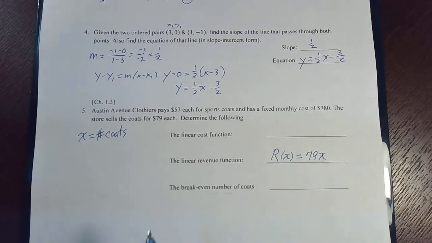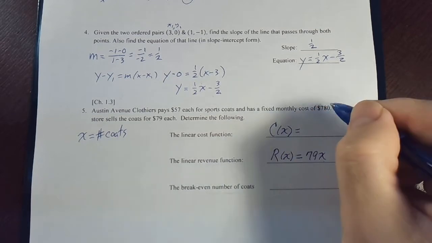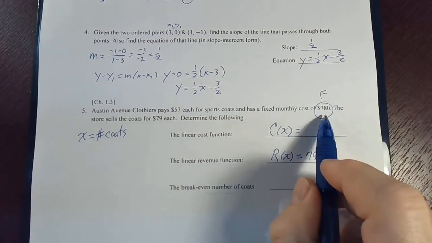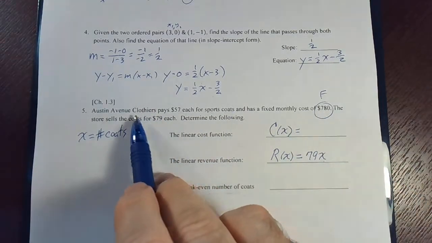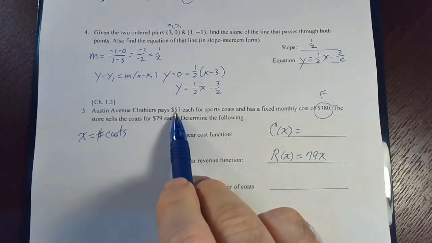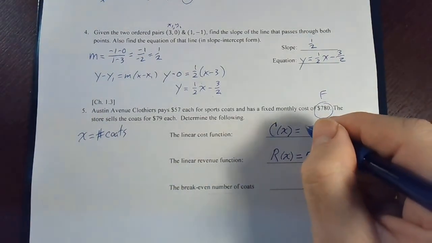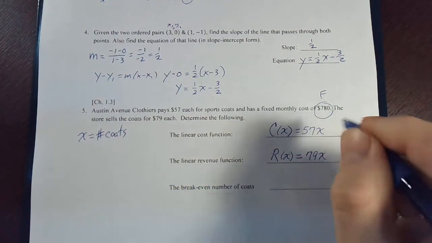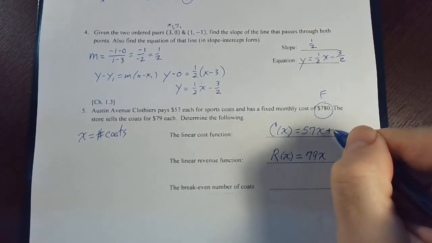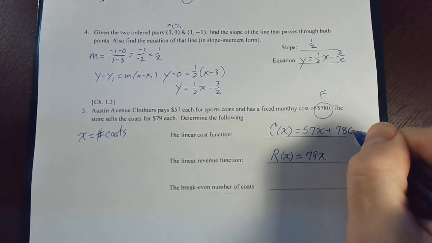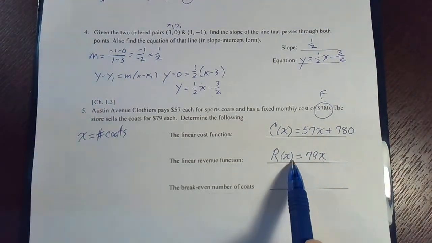The cost function, that's the money going out. Well, here's our fixed cost. If you want to call that capital F, you could, or any letter, doesn't matter. And they pay $57 for each sport coat. So they're going to pay $57 times x, times the number of coats. Then they always have this fixed cost. So that's the cost function, and that's the revenue function.